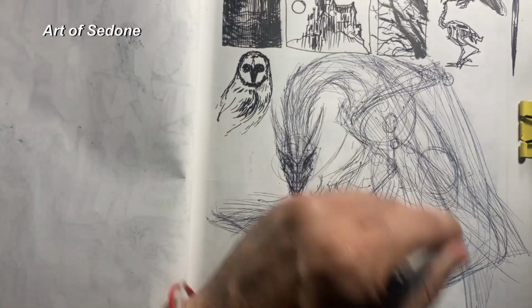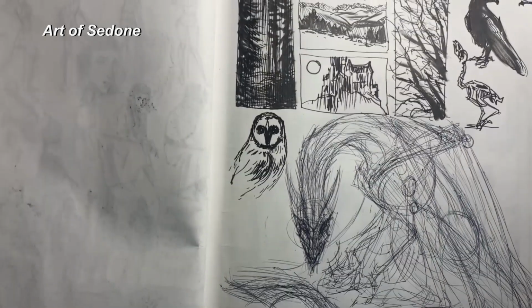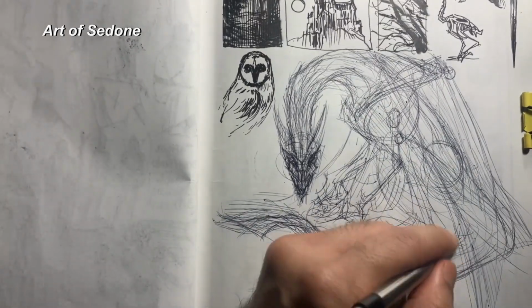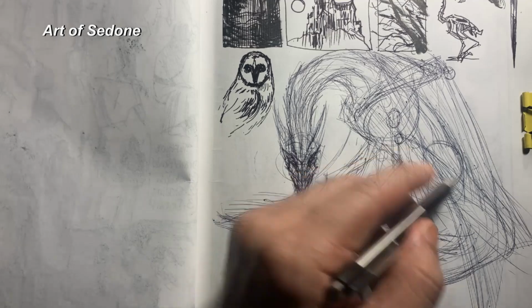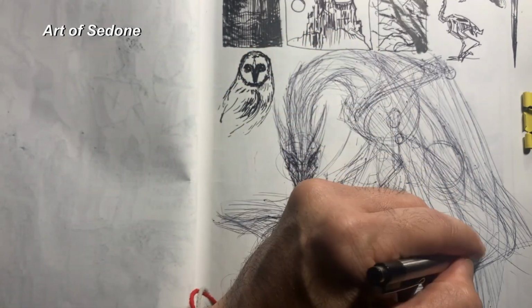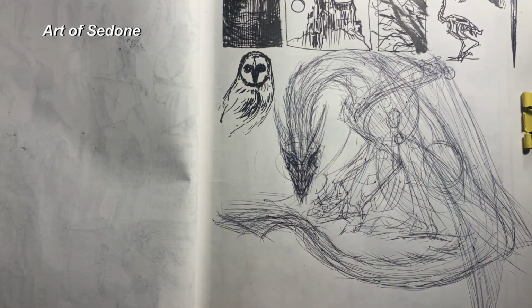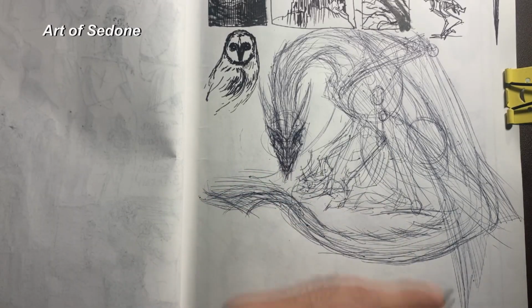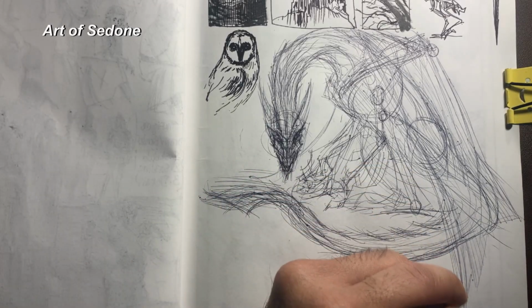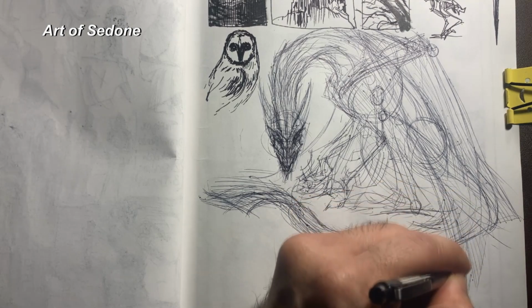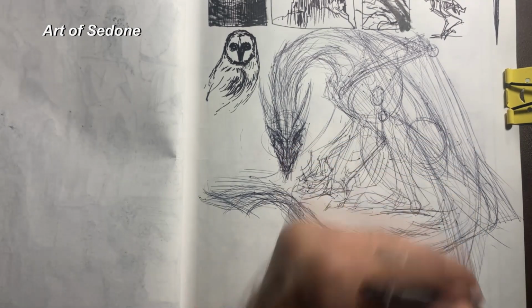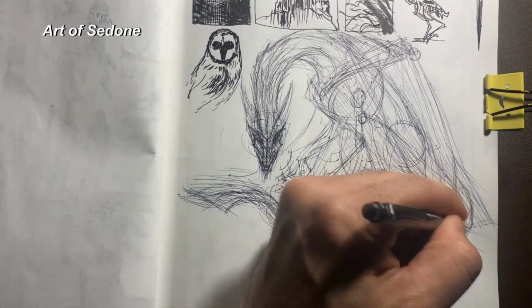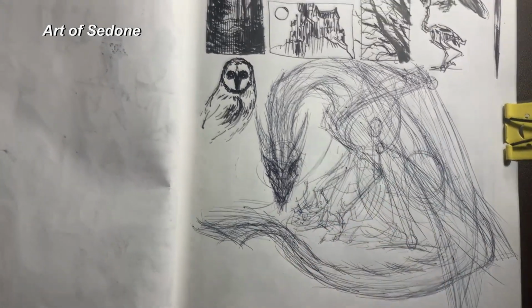kind of like this, and then I feel like it can be like bat wings, where it's sort of malleable, fleshy, but then that way it can go like this, over the body.